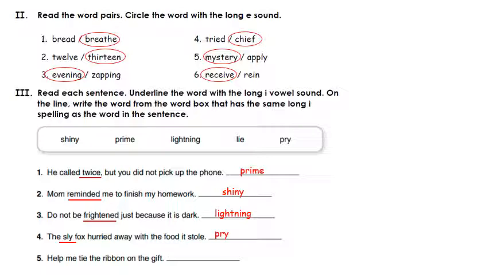Last one, help me tie the ribbon on the gift. Tie has the long I sound and it's spelled as IE, so lie has the same spelling pattern.